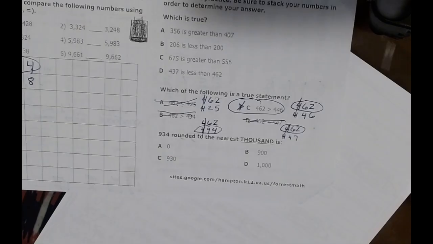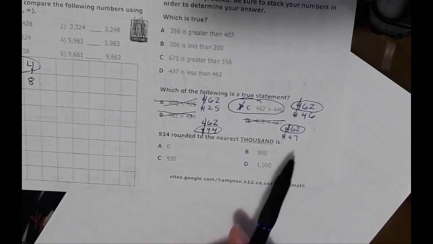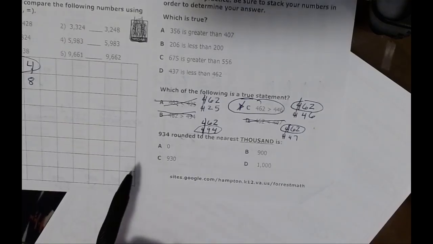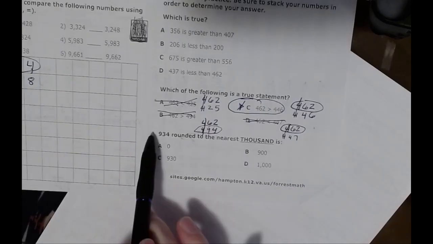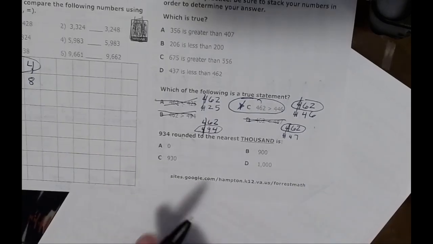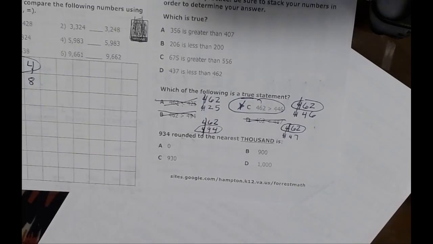This next one says 934 rounded to the nearest thousand. We have not gotten to this, and we will not be getting to that. I did not catch it in time before I made copies. So if your student does not do this one, that is perfectly fine. Nothing will be counted against them. They can even put just a large X over it because we have not gone over that, and we will not be doing so for a short while.